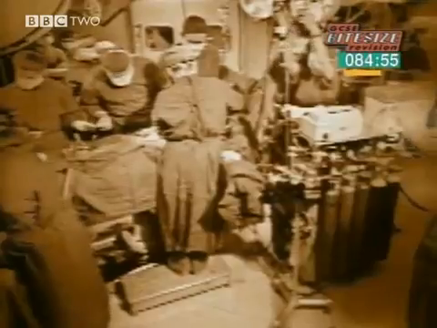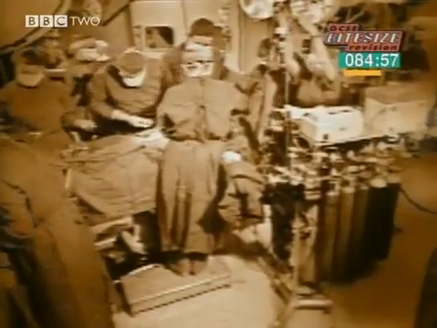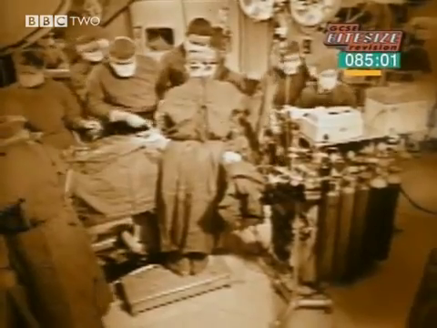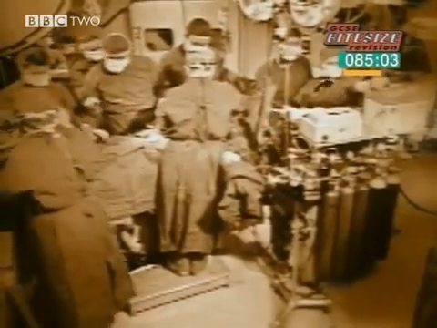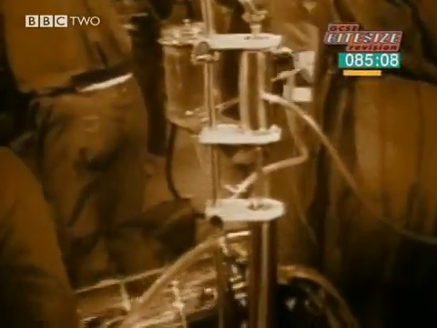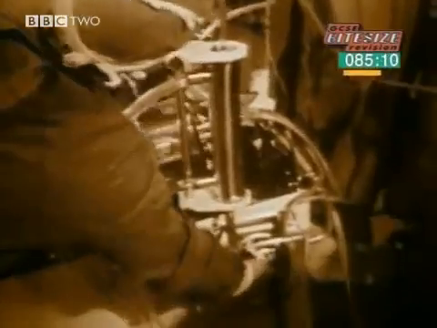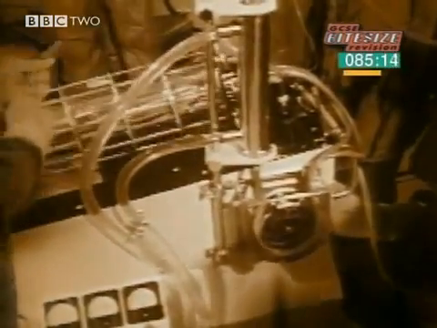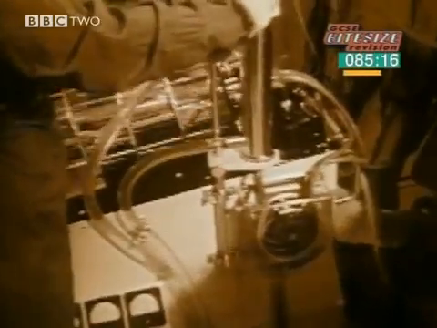The development of the heart-lung machine was a major step forward. Now surgeons could operate on the heart for much longer, for hours if necessary, enabling the patient to be kept perfectly asleep. This made it possible for the first heart transplant to take place in 1967.